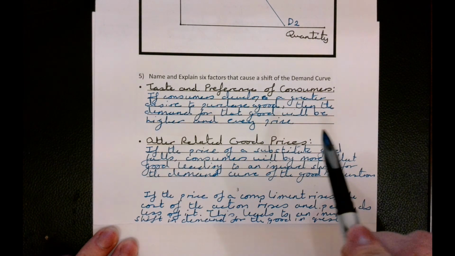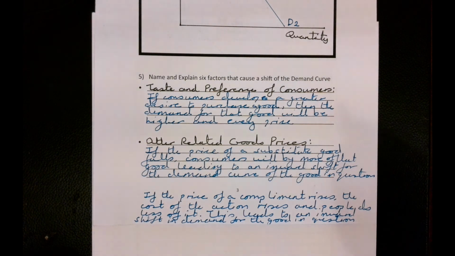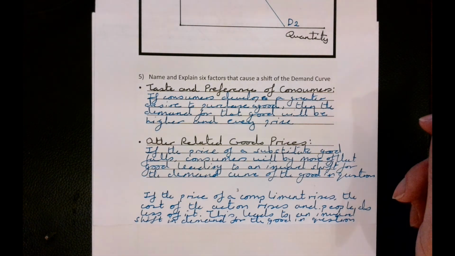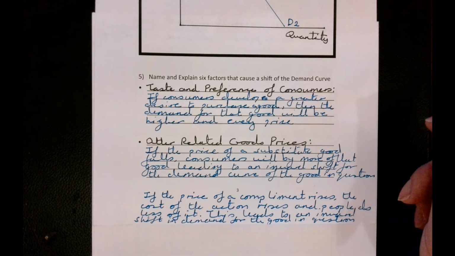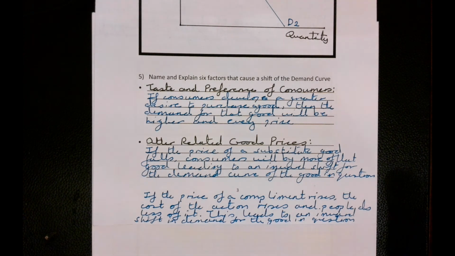Other related goods prices, so the price of other related goods. There are 2 types of related goods. There are substitutes, which are goods that are used to fulfill the same function as the good in question, and the famous ones are Coke and Pepsi, any type. I'm Irish, so I'll use Daz and Radion. They're both clothes detergents. Those things are substitute goods. They fulfill the same function as the good in question, so they're easily substitutable.